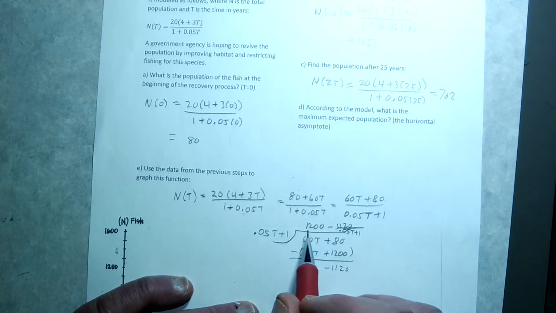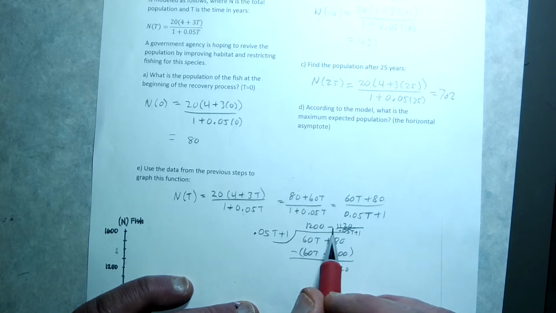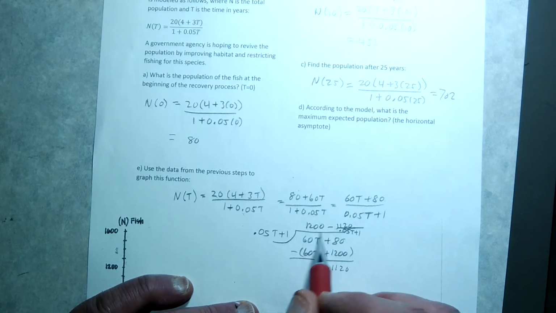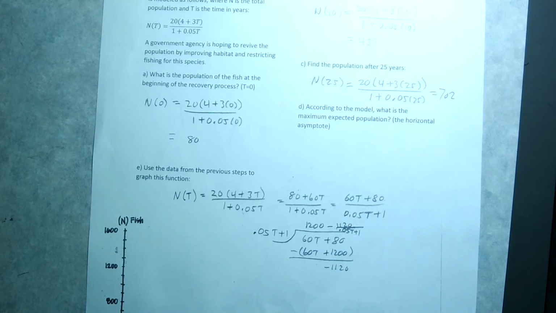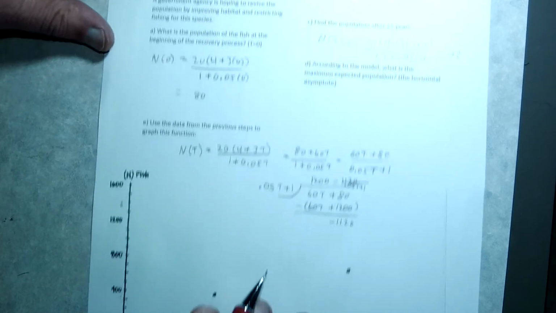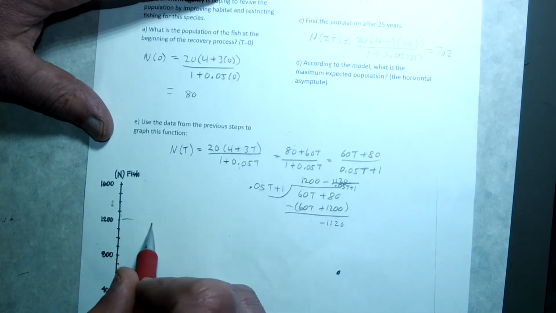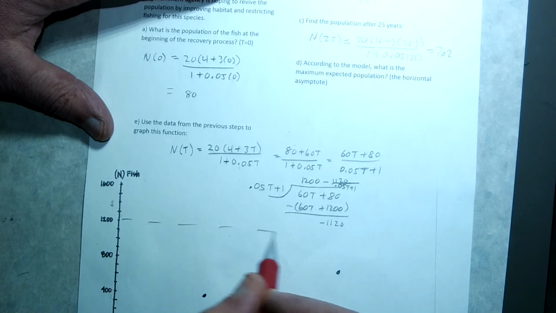But the reason why this now gives me an idea of what the horizontal asymptote is: as time gets big, I'll be dividing by a really big number here, and this fraction will really kind of go away. It'll become insignificant, and it turns out I'm approaching y equals 1200 for really big values of time, and that is why what I have here is a horizontal asymptote at 1200, and I'm coming across here like this at 1200.